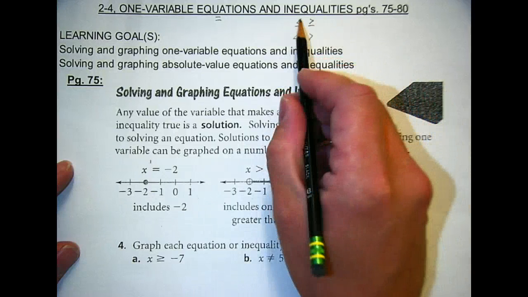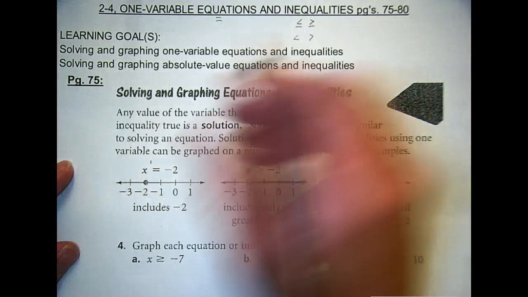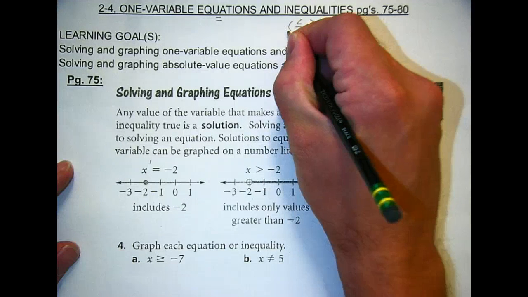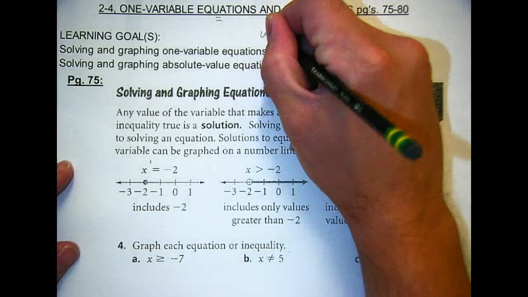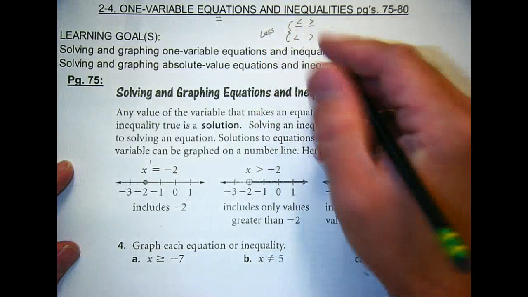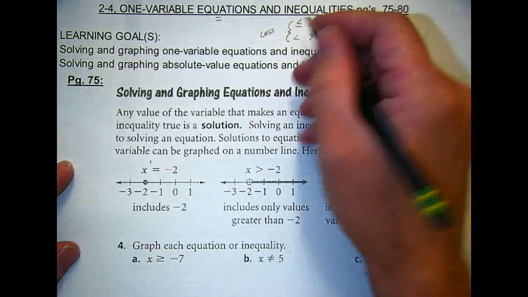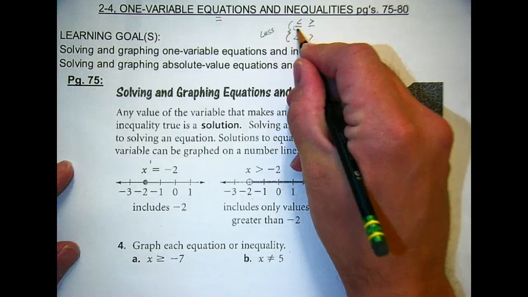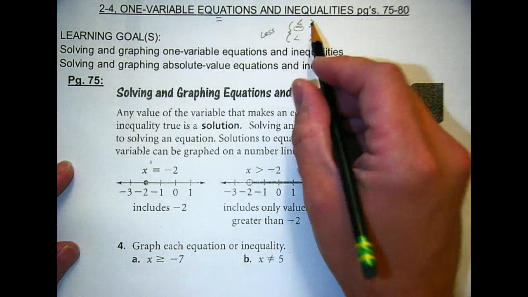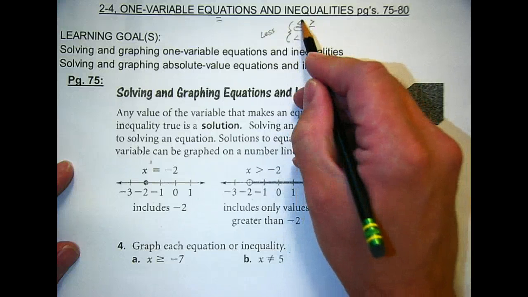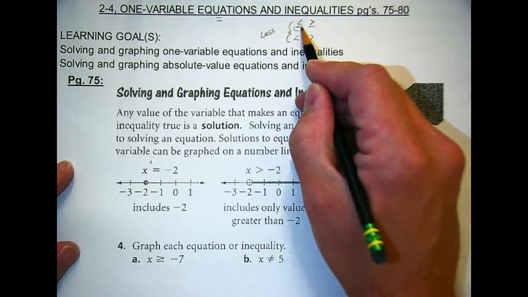These on this side that point to the left, anyone remember? They are less than. Left means less. If it points to the left, it means less. If it has the little piece underneath, that means or equal to. So less than here, less than or equal to here.